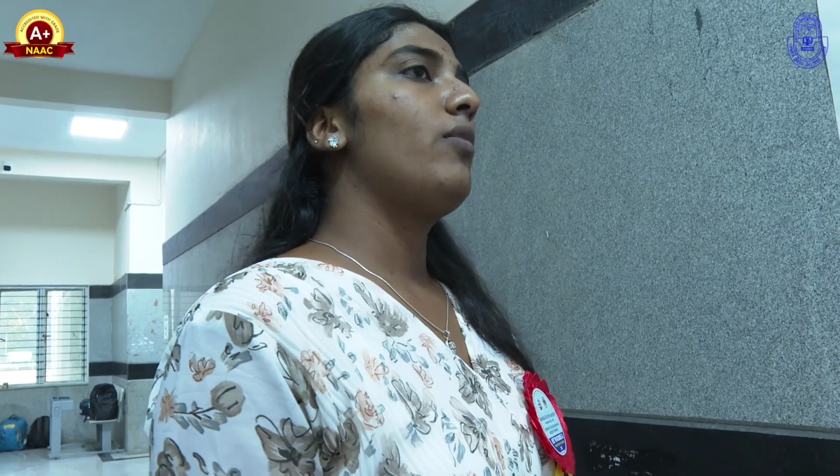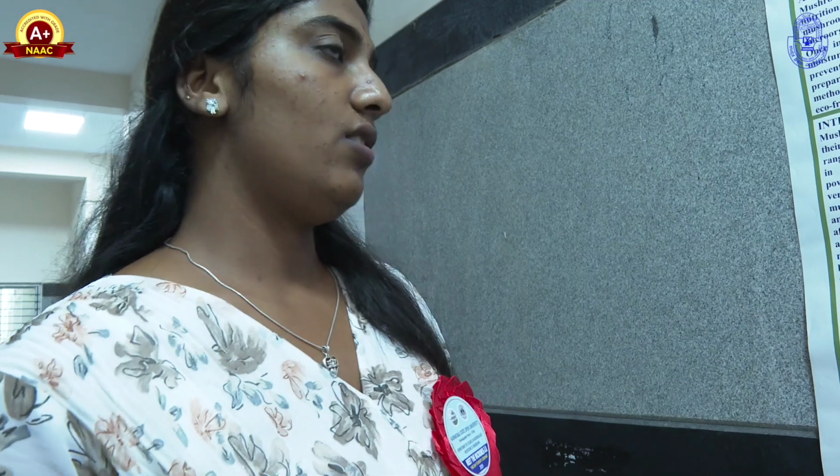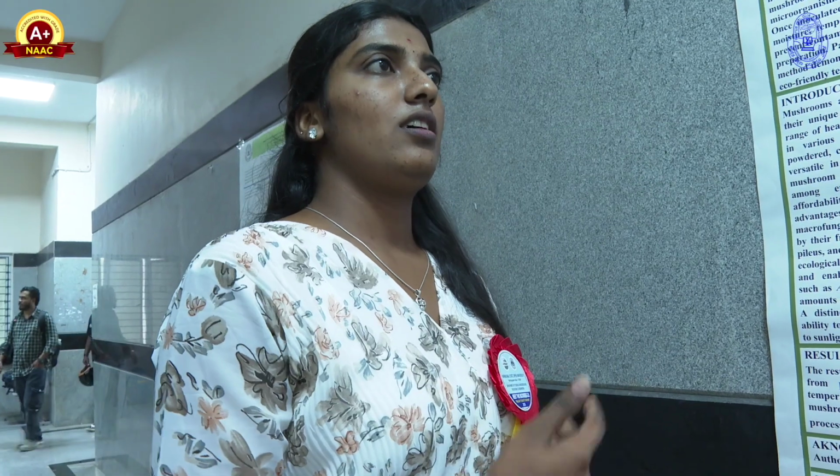Then it is transferred to the incubation room. After 20 to 25 days, with suitable conditions like 20 to 25 degrees Celsius and 85 to 90% relative humidity, and watering twice per day, done wisely, pinhead formation occurs. After pinhead formation, within a week we get matured mushrooms. Within that time it grows rapidly.